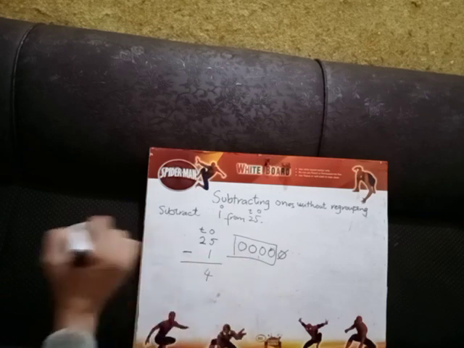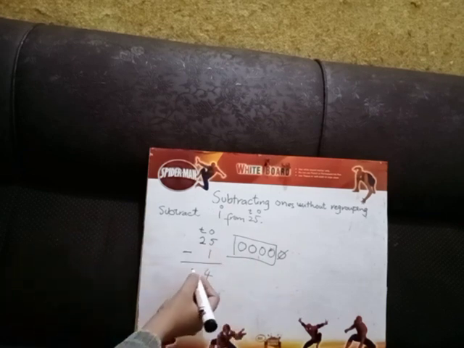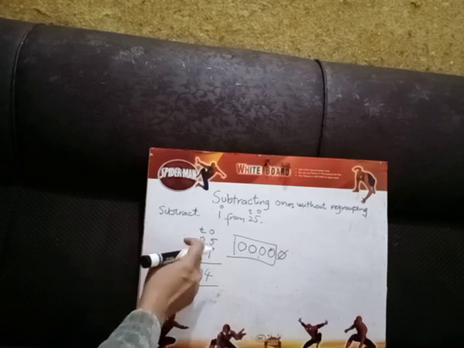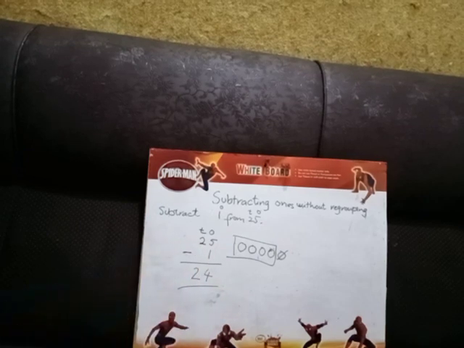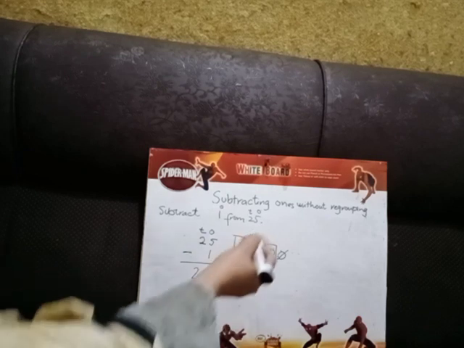So I'm going to write 4 here, and 2 will come as it is here because there was nothing on the tens place. हमने किसी को भी कुछ नहीं दिया here, so the answer will be 24. So this is subtracting ones.